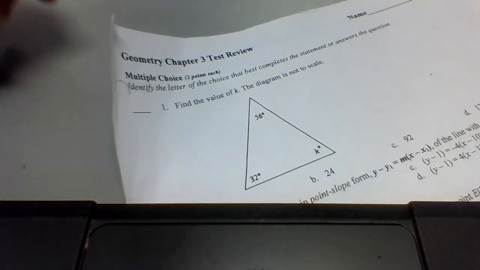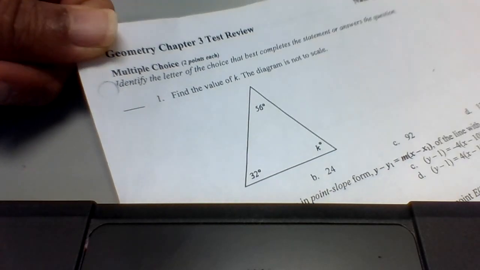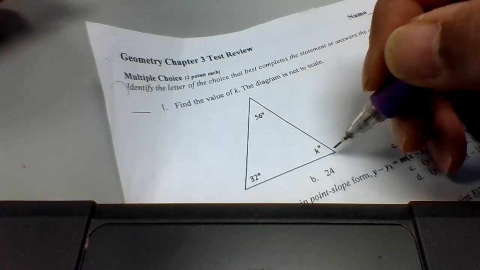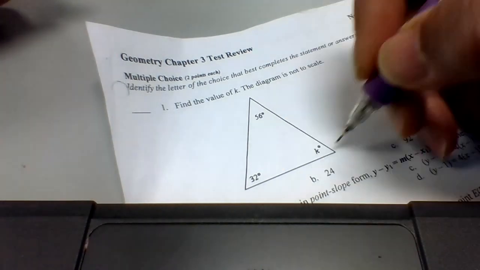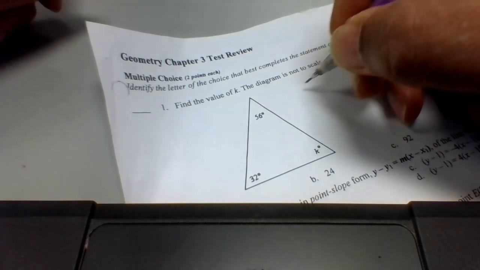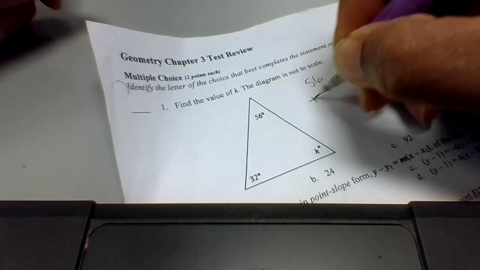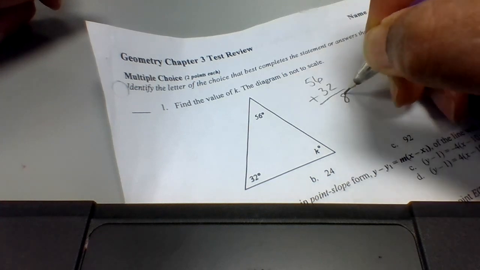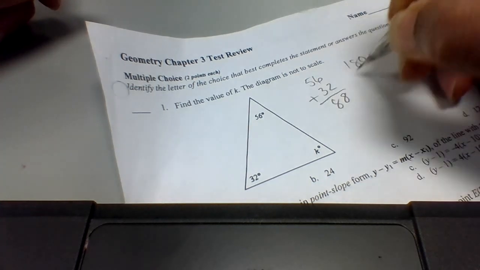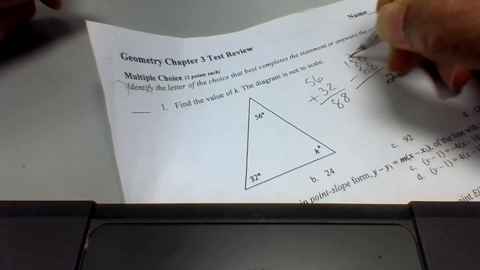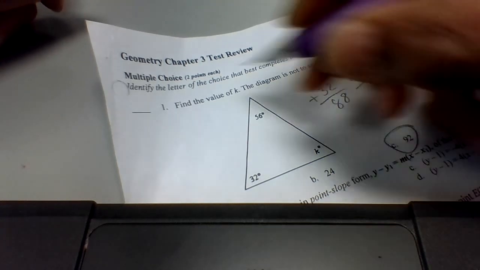We're in chapter 3, test review, and we need to find out how many degrees our K is. Remember that a triangle has 180 degrees, so we're going to add these two together. 56 plus 32 gives me 88. Take 180, subtract 88 from that, and I get 92. So C.